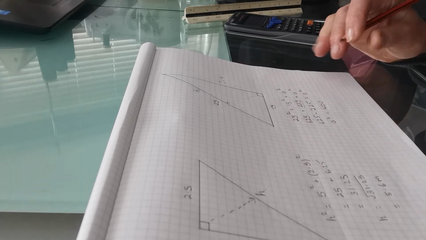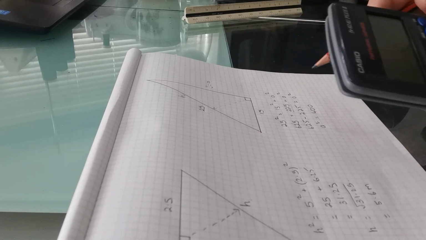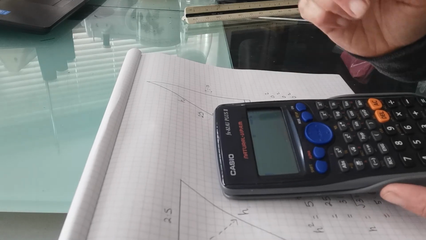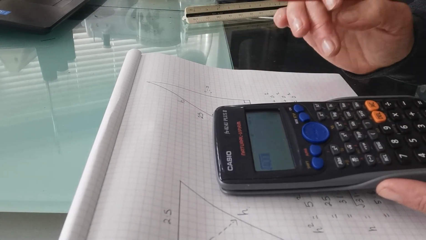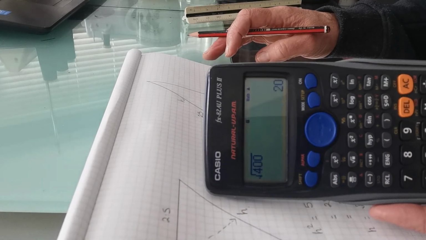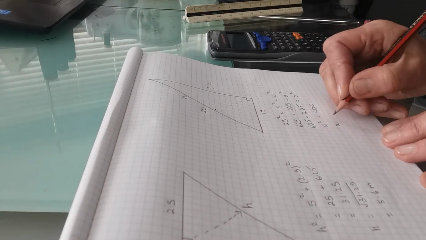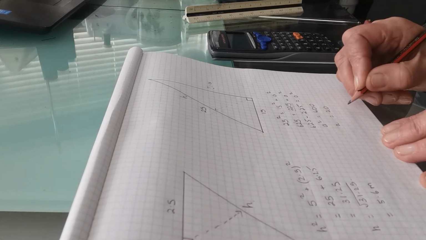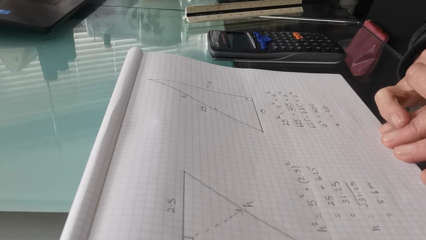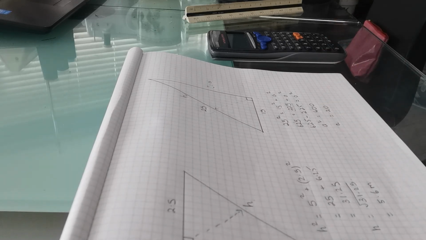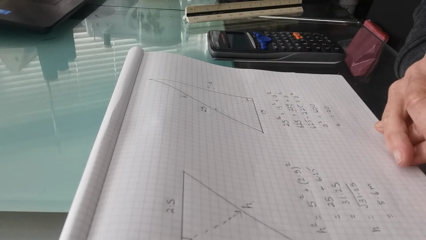And 400 is a perfect square. Just in case you don't know what it is, you can use your calculator. So choose the square root button, enter 400, and equals, it's 20. You might have known that. So A equals 20. This means that 20 squared equals 400. So we have now found that the length of A is 20 units.